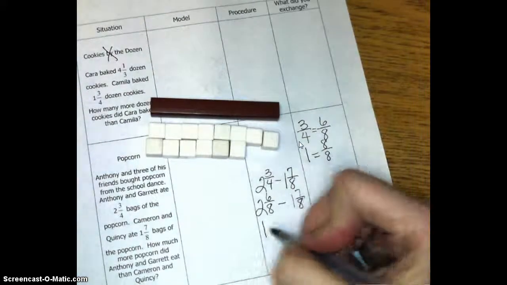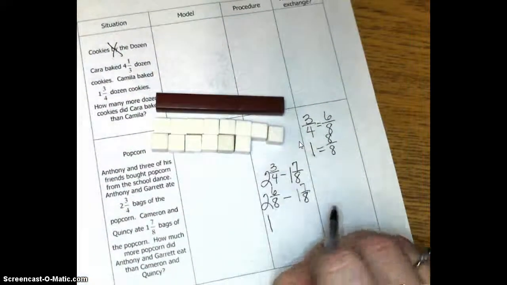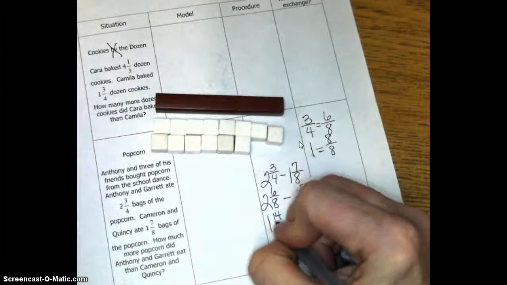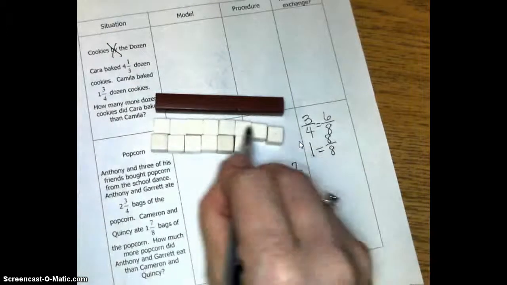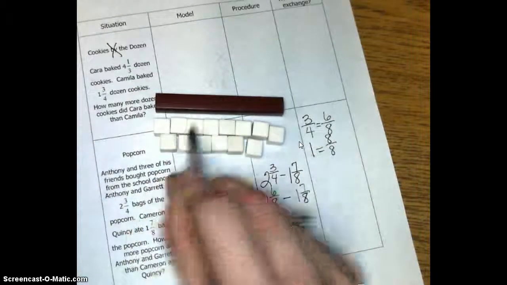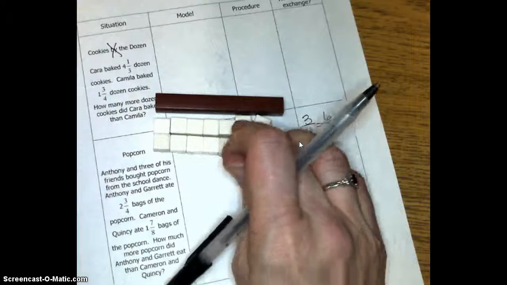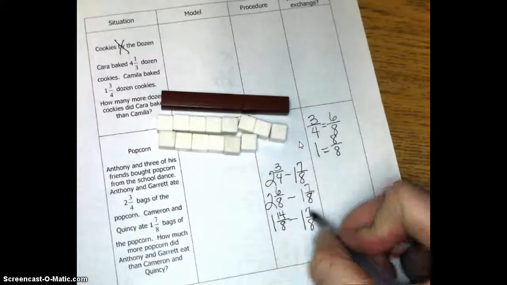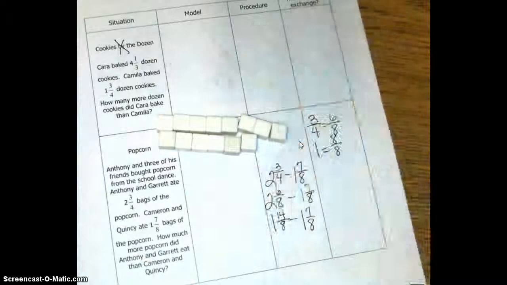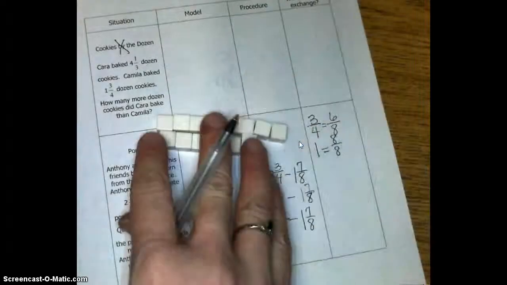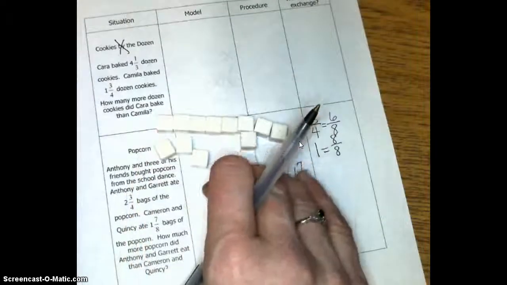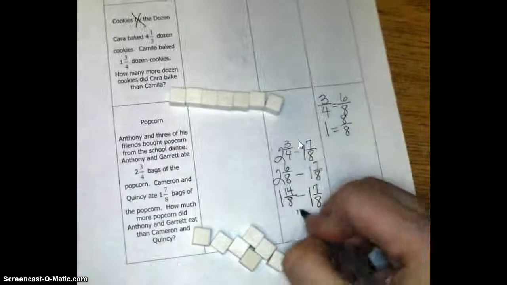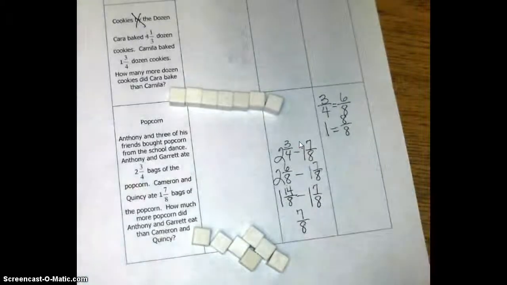1 whole. Oh my goodness, look at all those 8ths. Whoo-wee! 14 of those, right? Here's 8/8 plus 6 more 8ths. 14 all together, okay? Now can I take away 1 and 7/8? Well, let's see. Physically do that. 1 whole, take away, here's 6/8, and here's 1 more 8th taken away. What does that leave? It leaves 7/8 left.